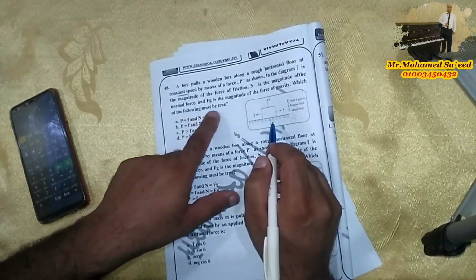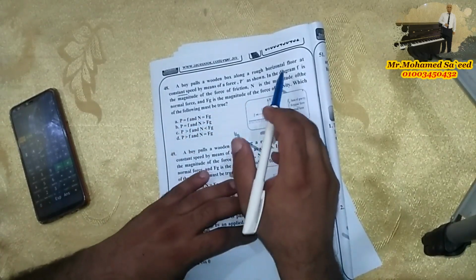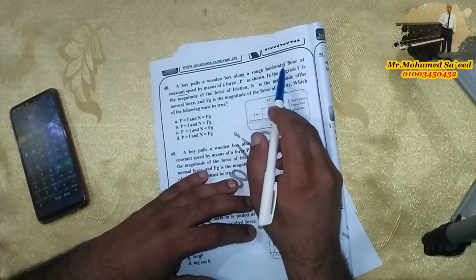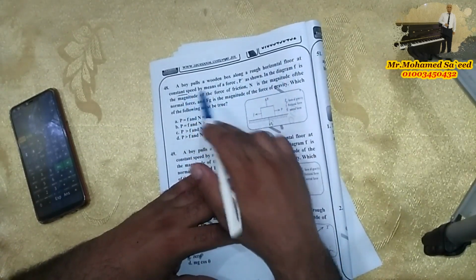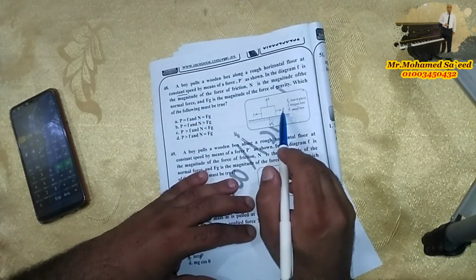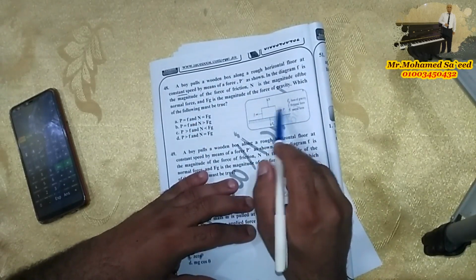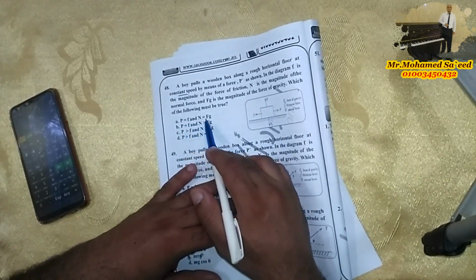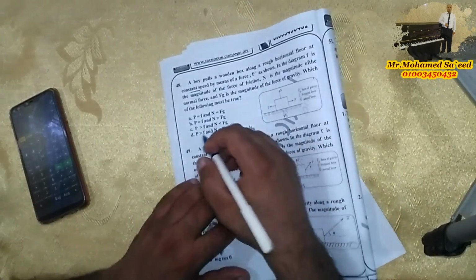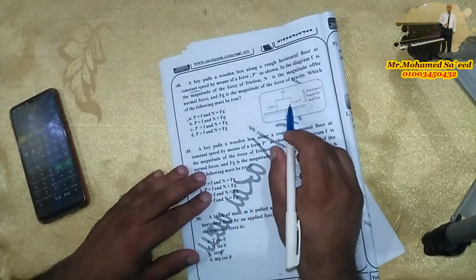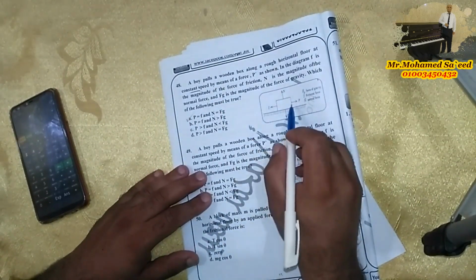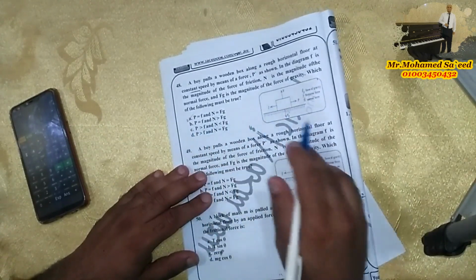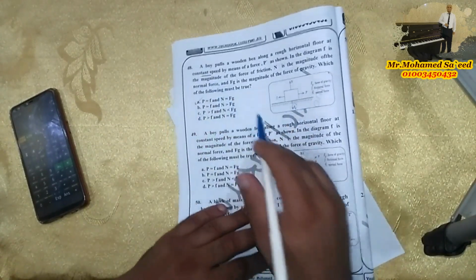Which of the following must be true؟ خد بالك ان هو قال لي ايه؟ هو ماشي ب constant speed. ده معناه ان force B equals F and N equals Fg. طبعا لانه قال لي constant speed.